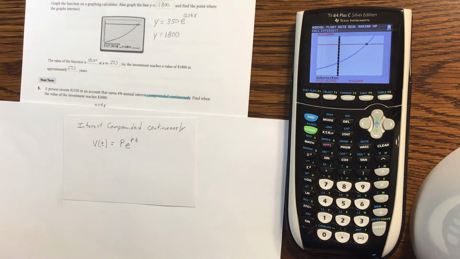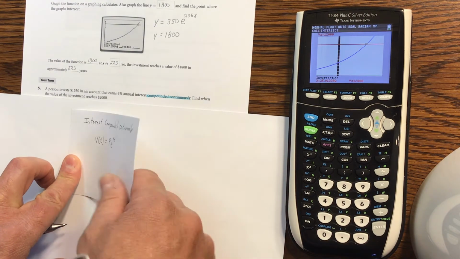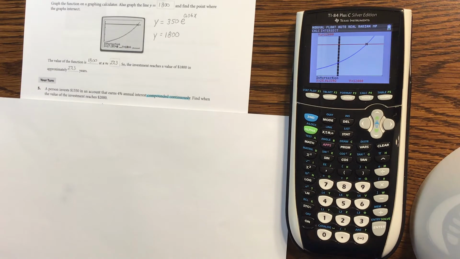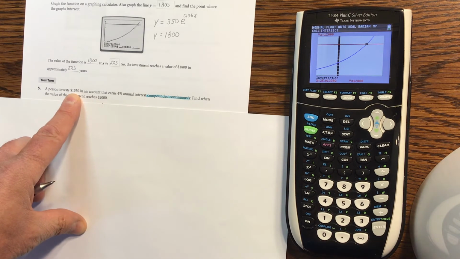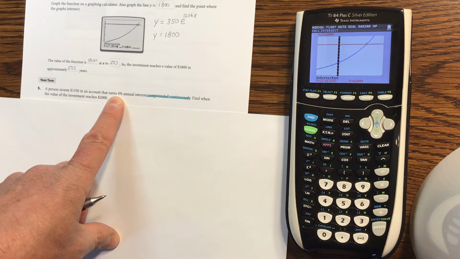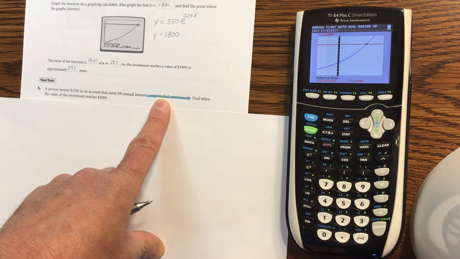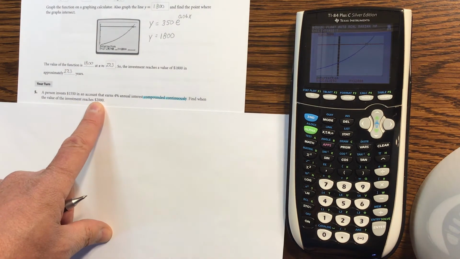All right, let's look at the your turn. Pause your video, try it yourself, and come on back. All right, I'm certain you tried it. So a person invests $1,550 in an account that earns 4% annual interest, compounded continuously. Find when the value reaches $2,000.